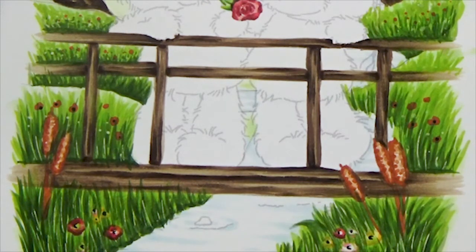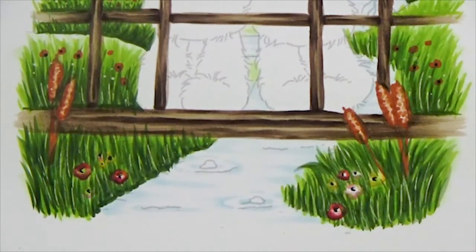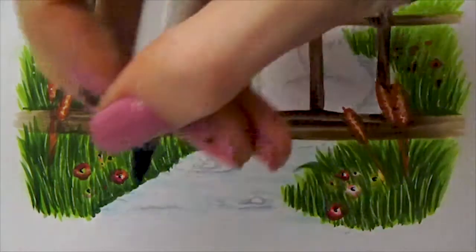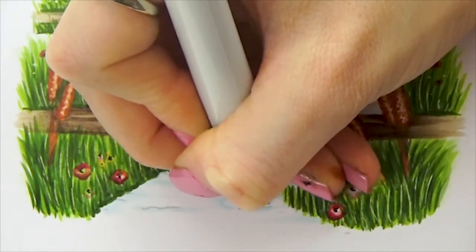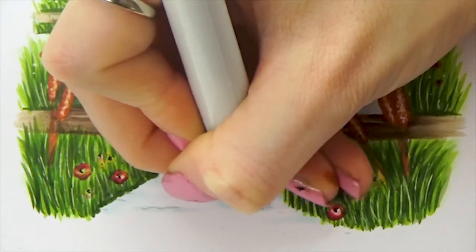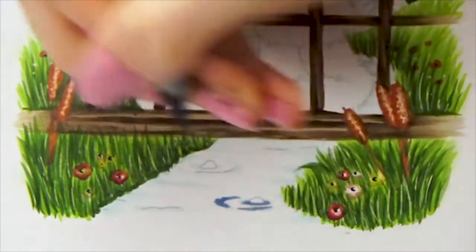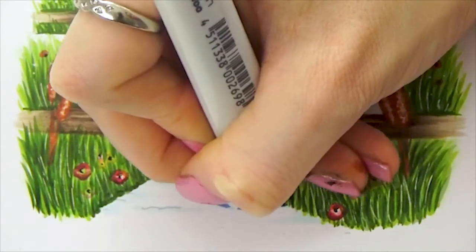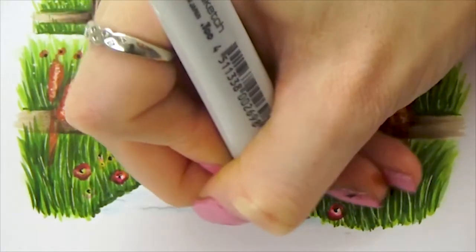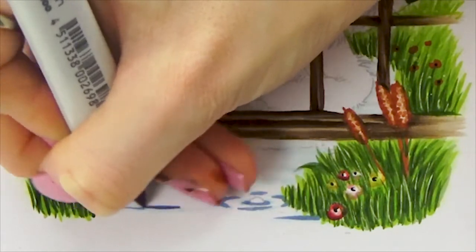Alright, now once you've done that and you're happy with everything, we can come back and darken up those ripples that we've created. So I'm starting with a bit of B45, and I'm just going to add this to the very crease of the ripple area. So you can treat these almost like folds in an outfit. It's probably the best way to explain it. It's like we're getting folds in that water.